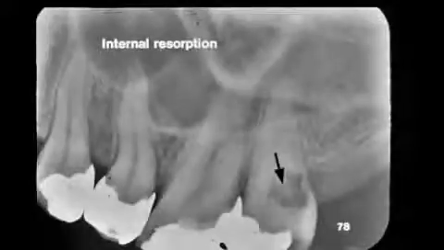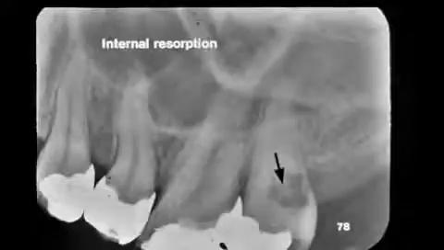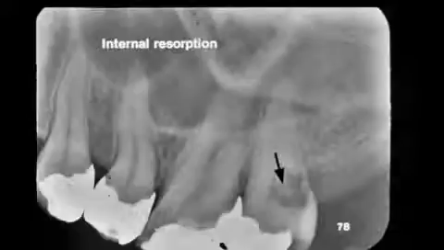The arrow points to internal tooth resorption. The radiolucency results from the tooth resorbing, the walls of the pulp are destroyed, and the dentin is destroyed from within the tooth. If we examine the tooth externally or clinically, we will find that there is no pathology. Everything on that tooth is intact. The X-ray, however, shows the internal resorption. The cause is idiopathic or unknown.